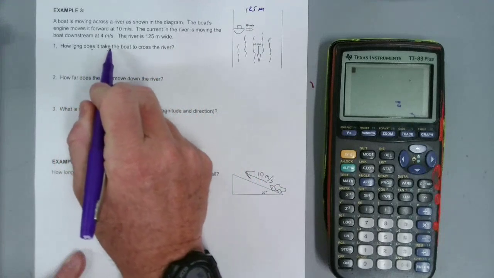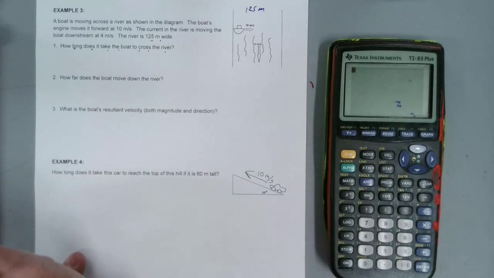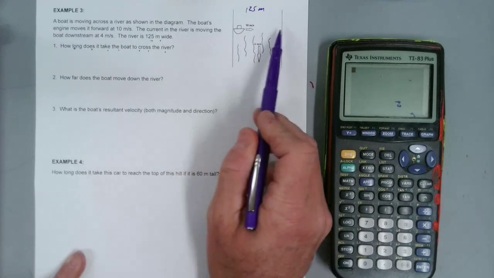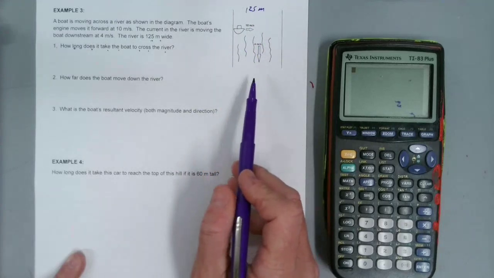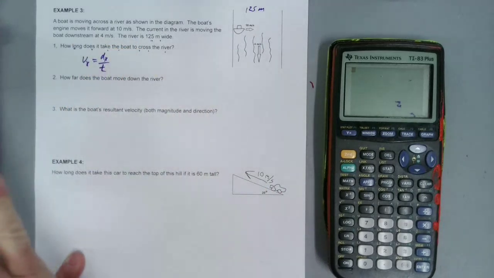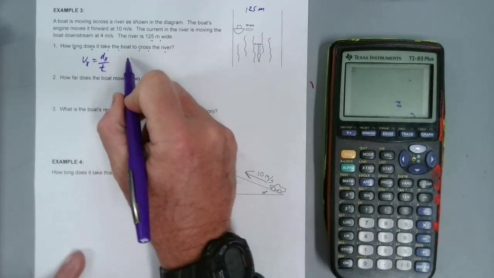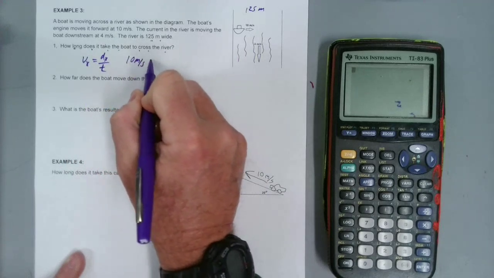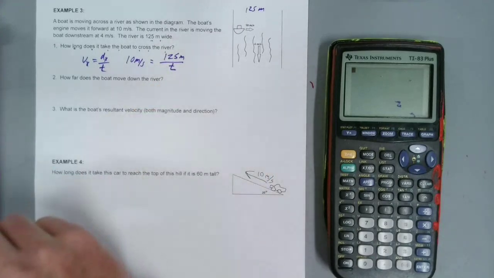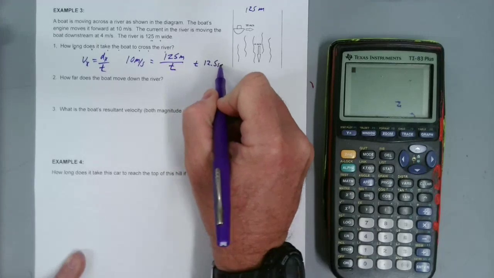How long does it take the boat to cross the river? Well, that's the 125 meters wide. There it has a velocity going that direction of 10. Let's go ahead and call that the x direction. We'll call this the y direction. I can use this formula here because there is no acceleration. The boat has a constant velocity. My velocity provided by the engines is 10 meters per second. The distance across the river is 125 meters. So the time ends up being 12.5 seconds.